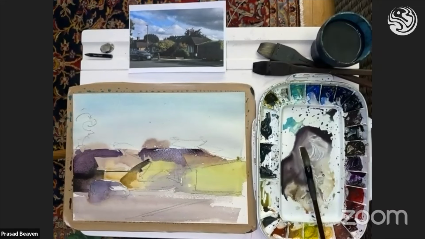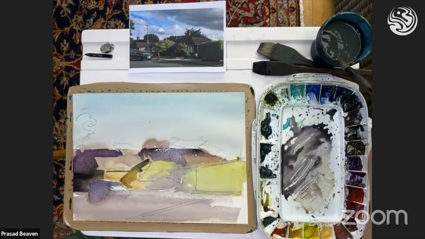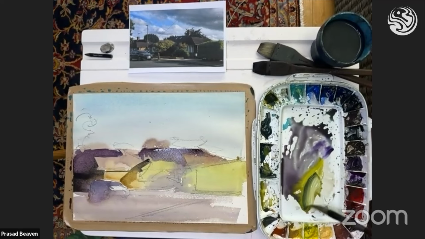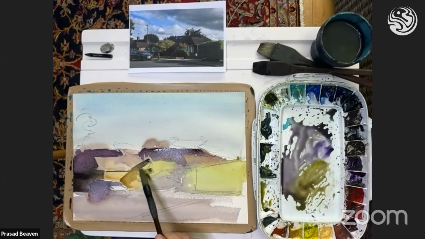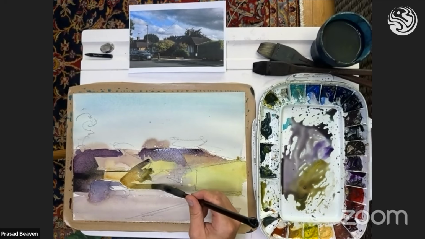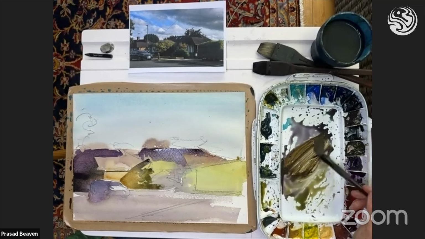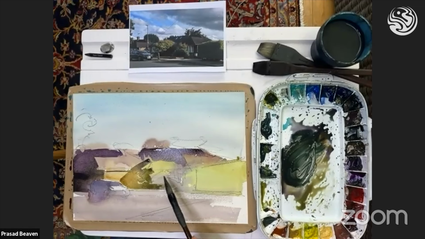And while I'm painting, I'm just going to spray it slightly to give myself a little bit more time to keep the wash wet. I want it all to be one nice wash. And then I'll come in with some light shades of green, just to suggest the shaded side of this tree. And then go slightly darker. It's still a greenish color, cool green.